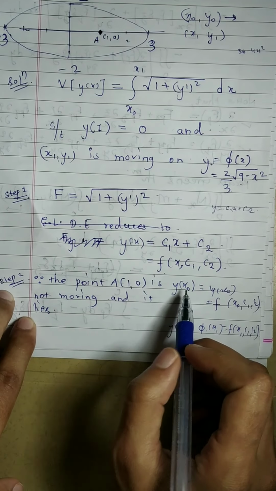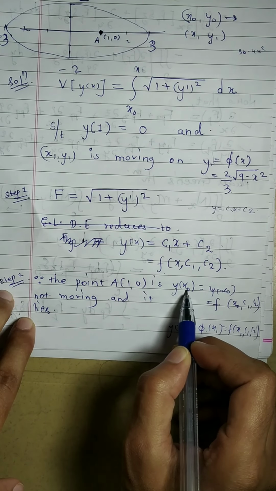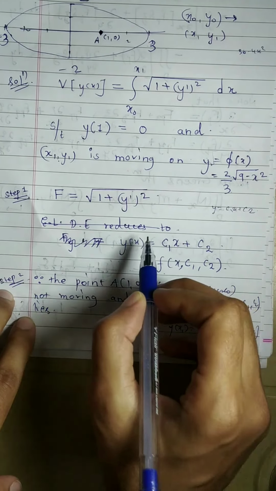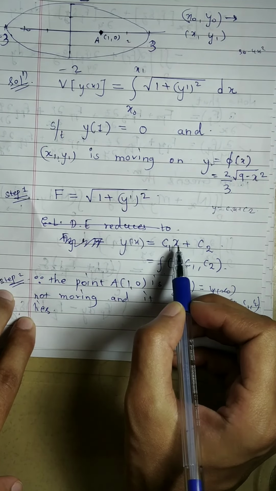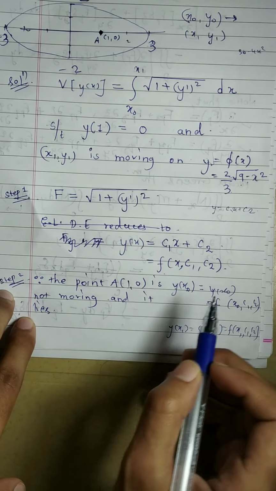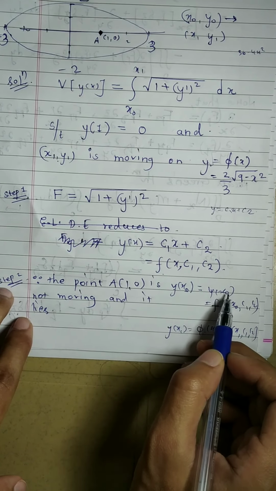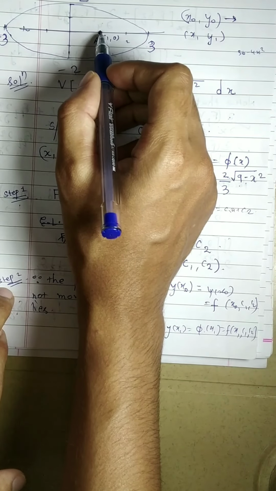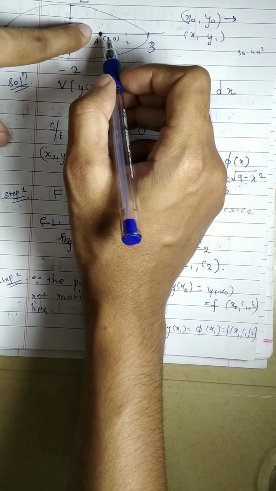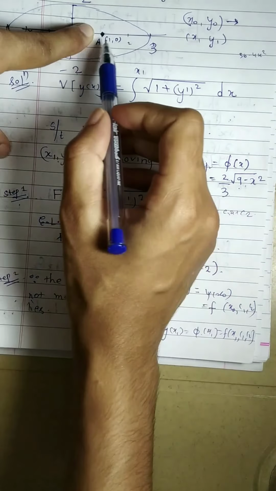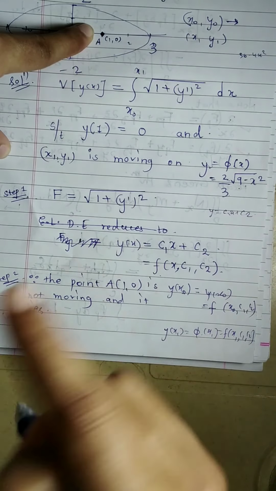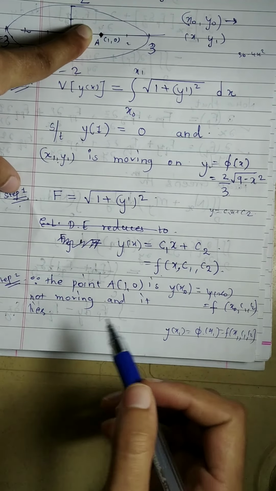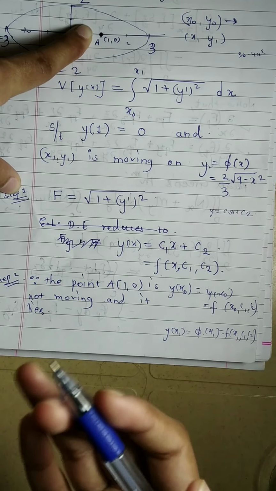Okay, so we want to write y at x naught. This y at x naught, point x naught, what is our point x naught? 1 comma 0, equal to xi at x naught. So what will be our curve xi of x? The point is not moving, but we know that this point is lying on the extremal, because what is the curve that we are trying to find?